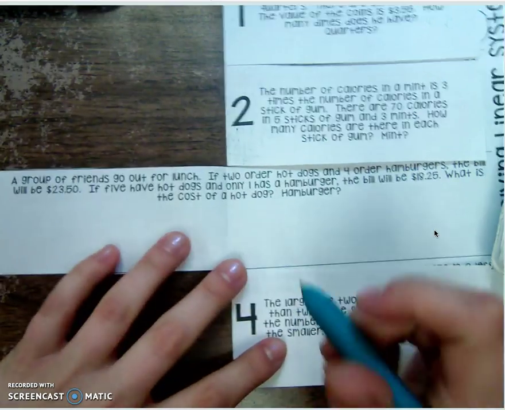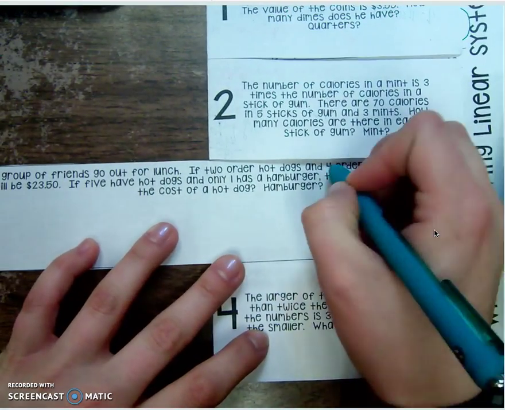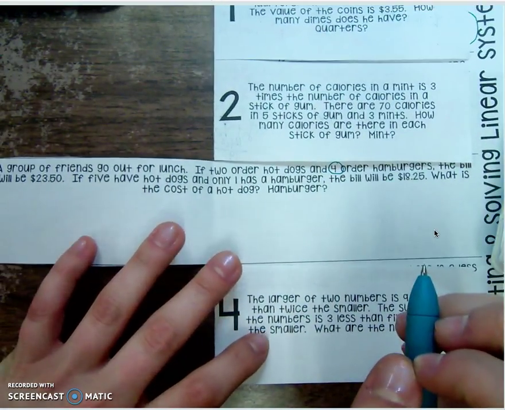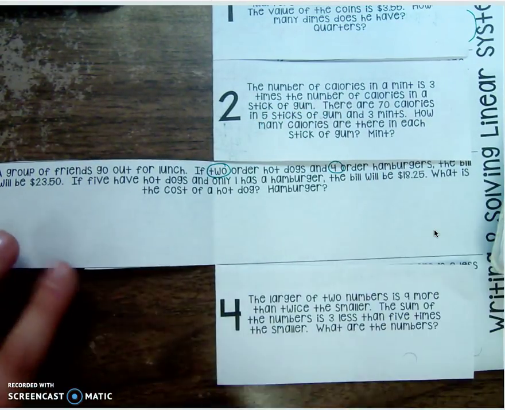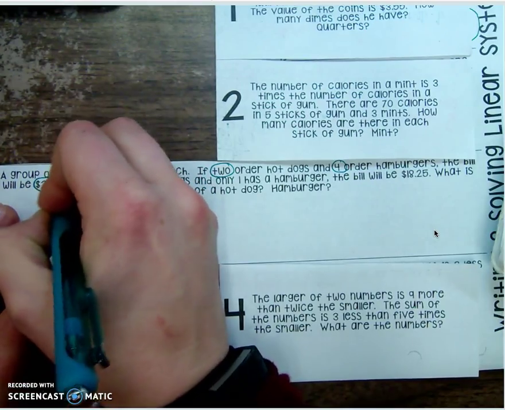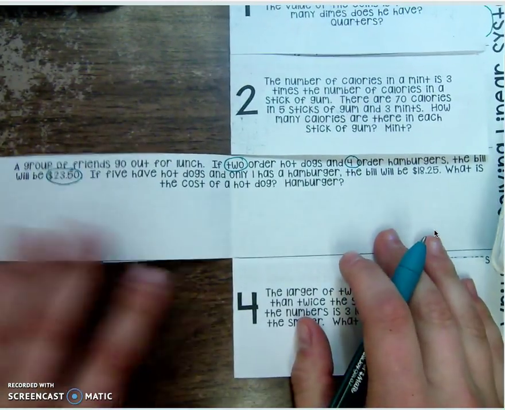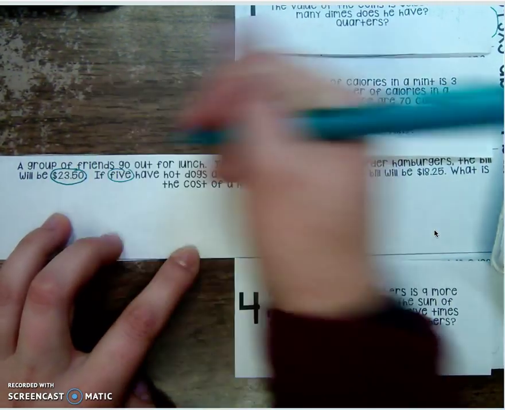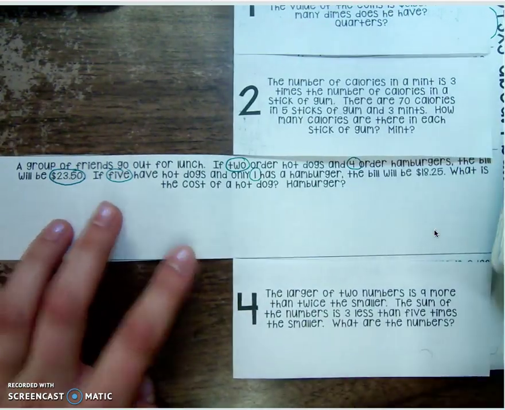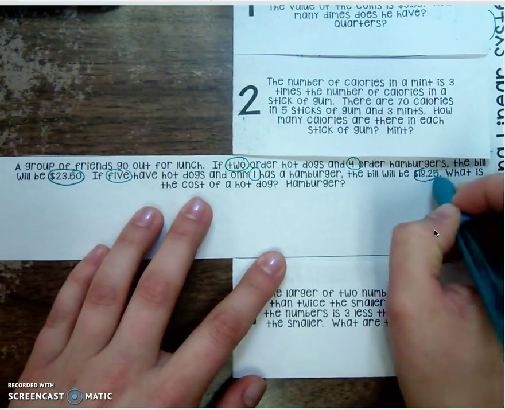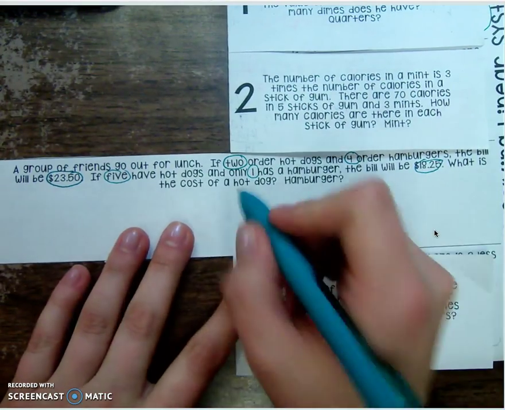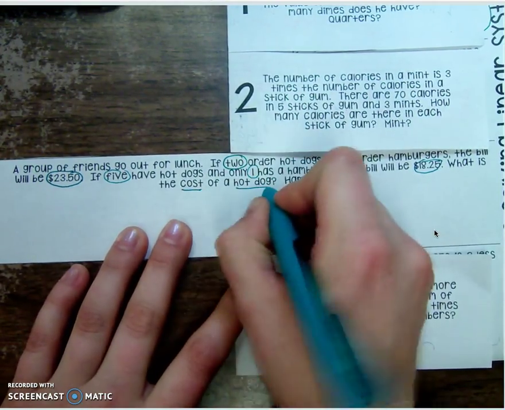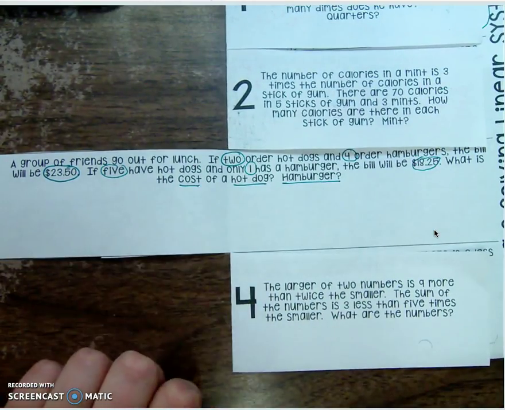Go ahead and circle your numbers. There's 4 hot dogs, 2 hot dogs, 4 hamburgers. Total bill $23.50. 5 have hot dogs and 1 has a hamburger. The bill will be $18.25. I want to know, underline the question, the cost of a hot dog and a hamburger.